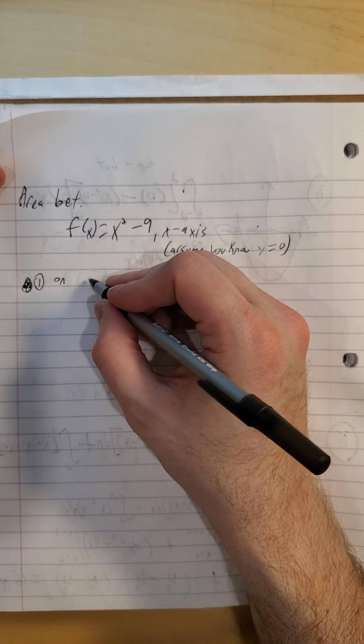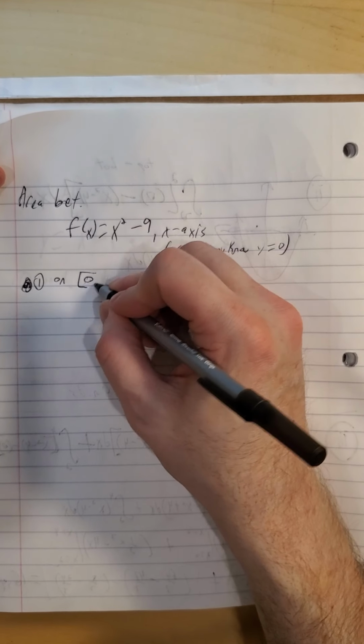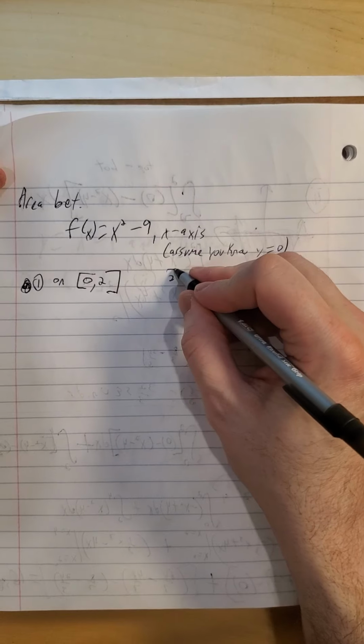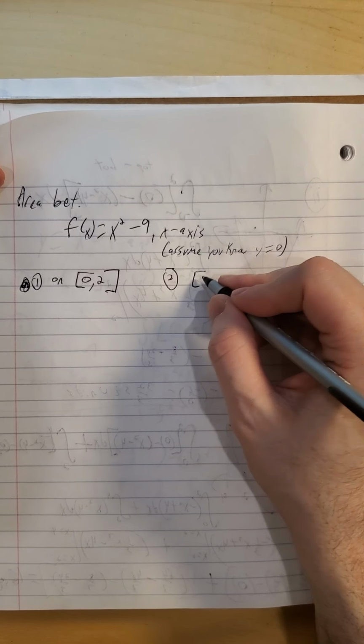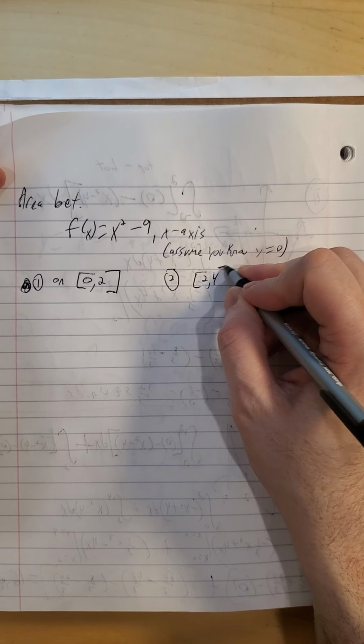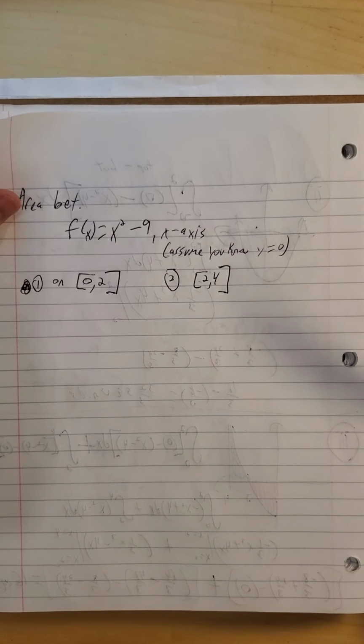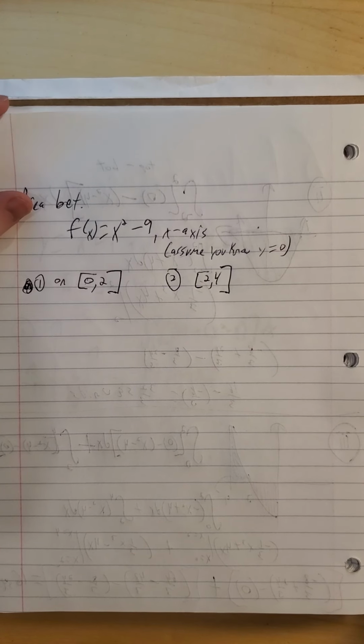So let's try it on 0, 2. And again, this is one of your author's problems. And then we'll repeat on 2, 4. So go ahead and pause it, give those a spin, see what you come up with.